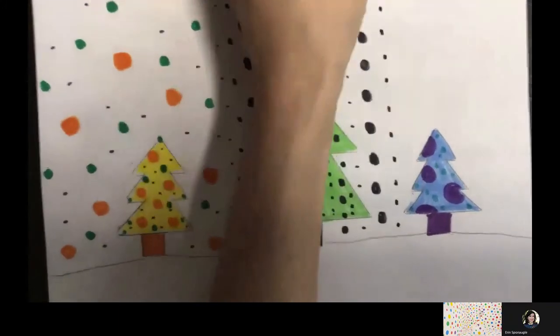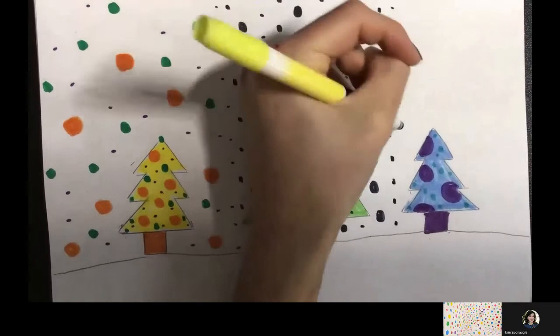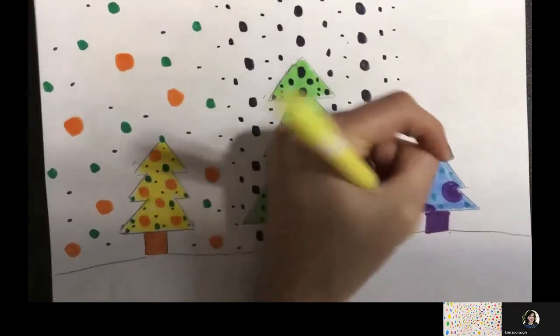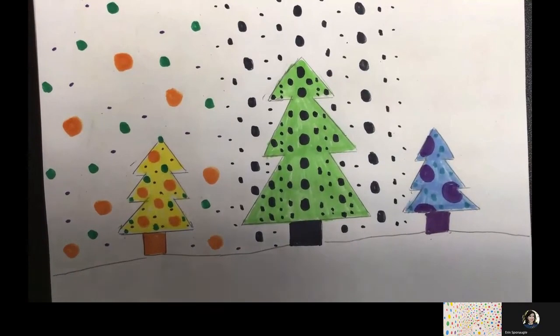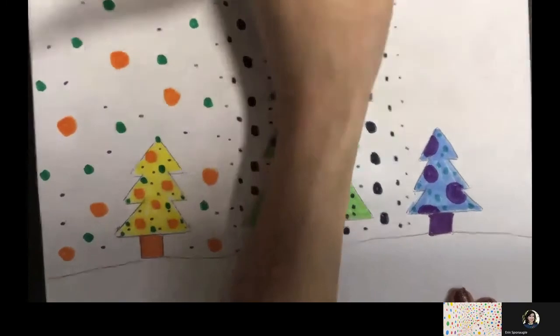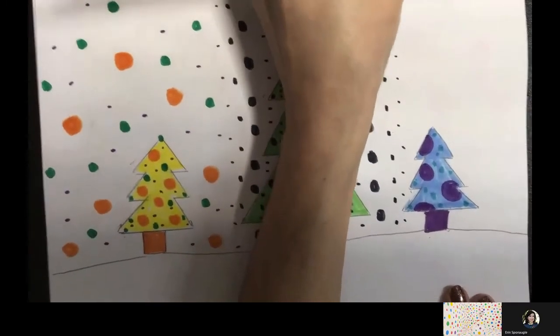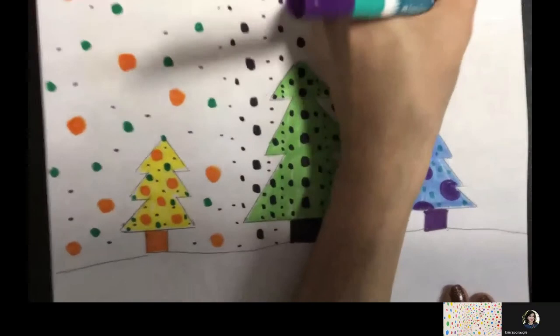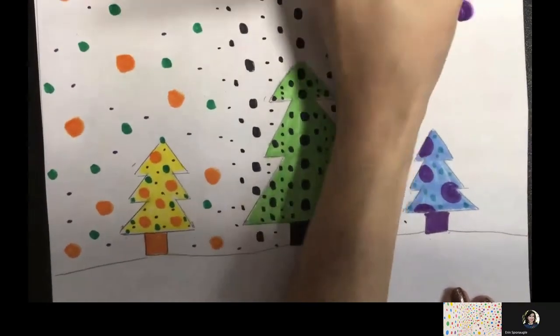Did you know Yayoi didn't start out doing her polka dots? That was not her preferred style, or where she planned on drawing. She was actually a very serious artist, and then happened along this style of artwork. And then for my last one, I'm just doing the large and small polka dots, not just dots, they're polka dots.